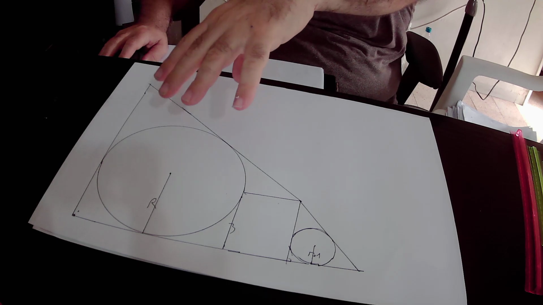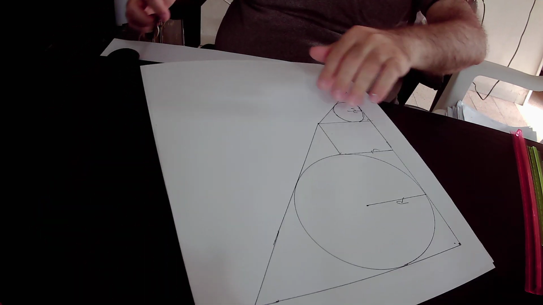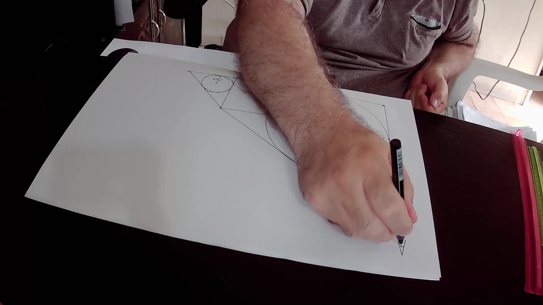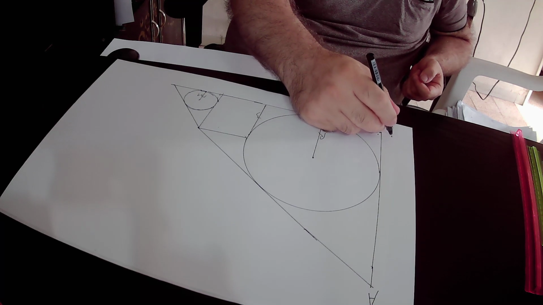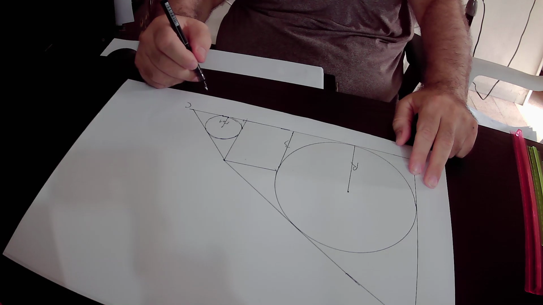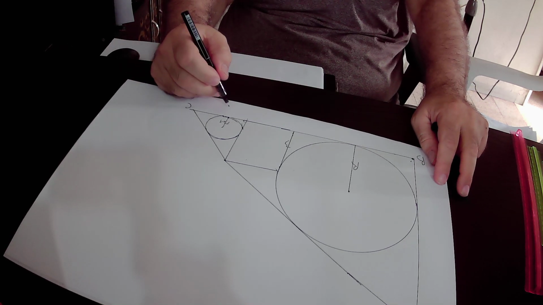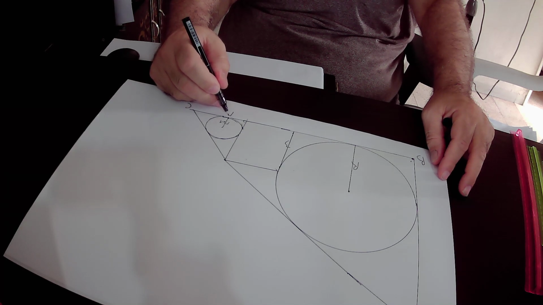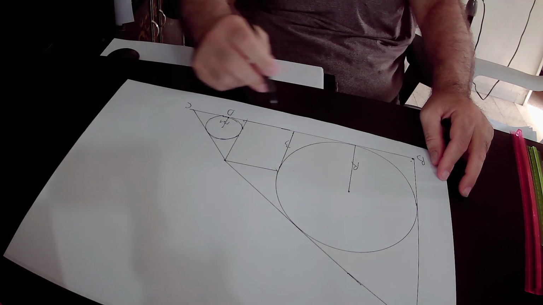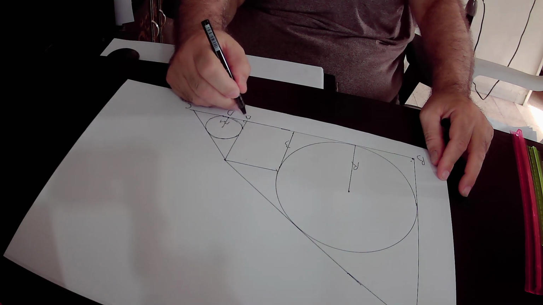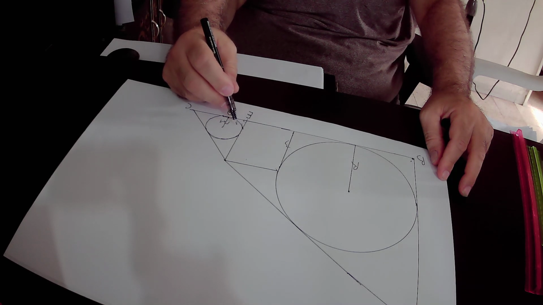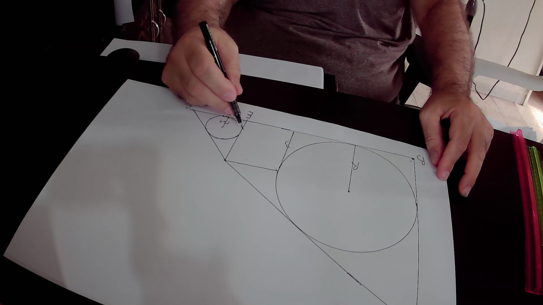of this big circle. So first of all, we'll define the vertex of the triangle as A. We'll define this vertex as B, and we'll define this vertex as C. We'll define the point of tangency of tangent BC with the small circle as D. We define the touching point of the square with the side BC as E. We define the point of tangency of the circle with the square as F.